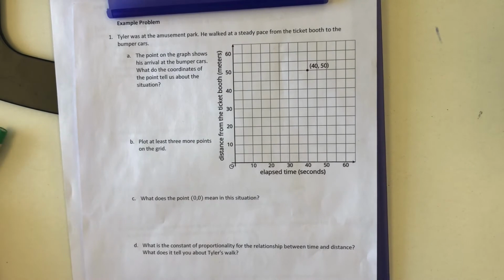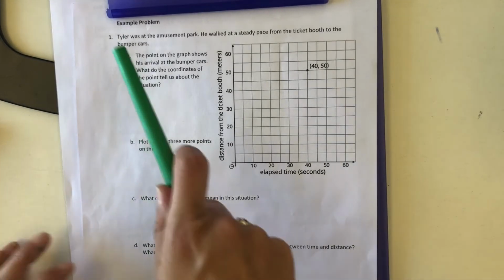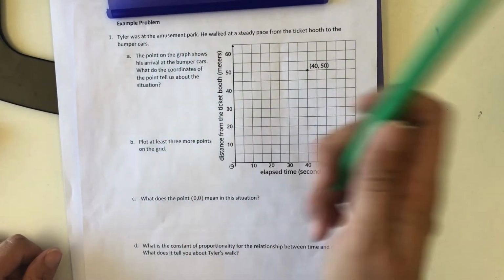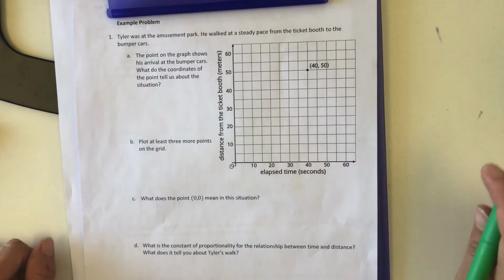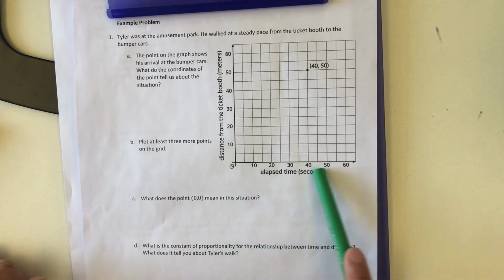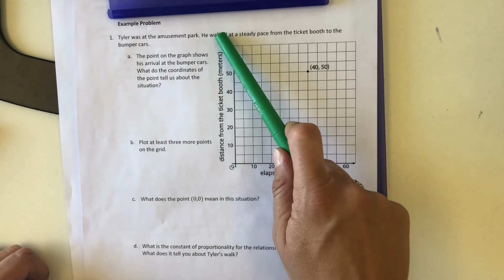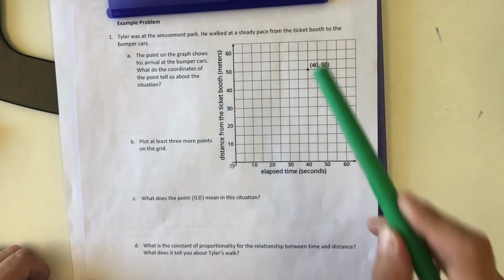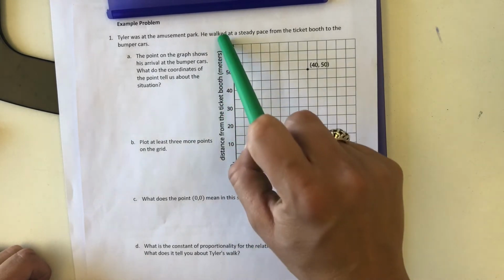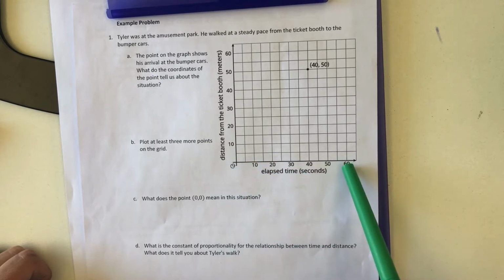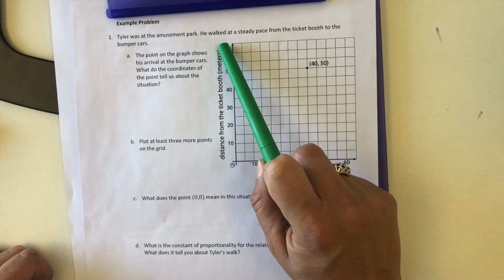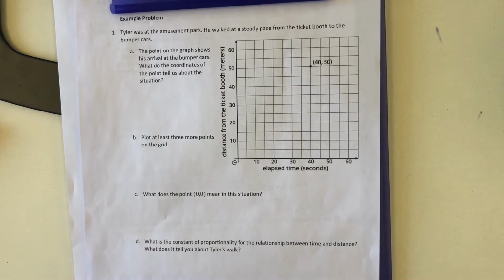All right, let's look at an example of how we can use this idea of proportional relationships in graphs to answer some questions. So here's our situation. We have Tyler, he's at the amusement park, and we know he walked at a steady pace from the ticket booth to the bumper cars. So here's my graph. I've got time in seconds, and I've got distance he's walked away from the ticket booth in meters. I can see I've got the same scale on both axes, so I know that 1 square represents 5 seconds, but also 5 meters. Remember, that's not always the case, but in this case, it is.